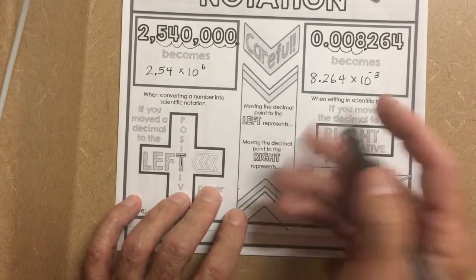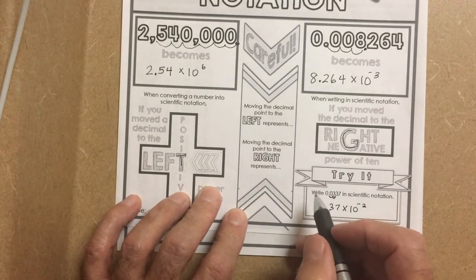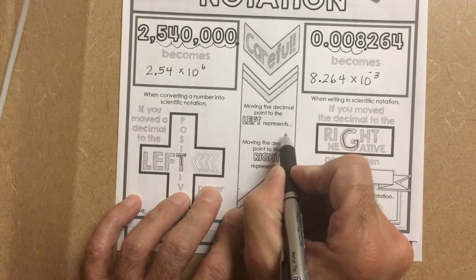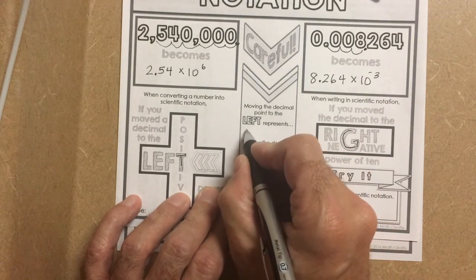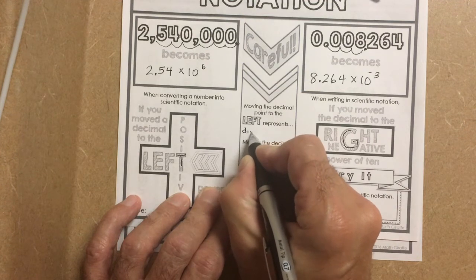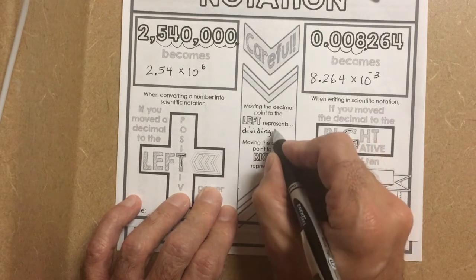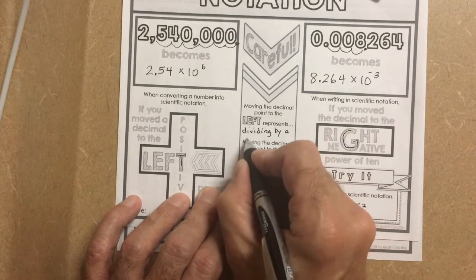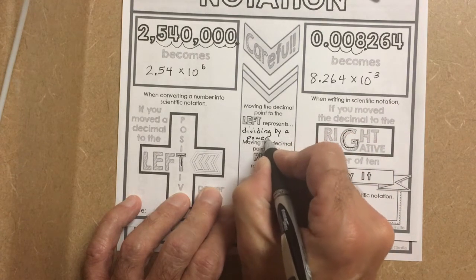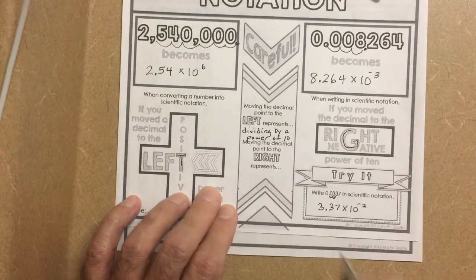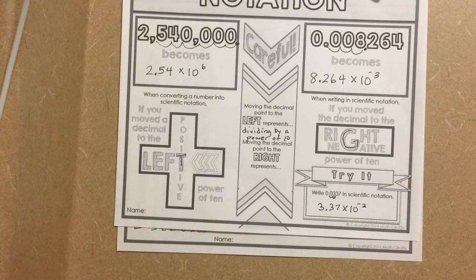So I want you to listen to this. I explained this yesterday, explaining again. If you're moving it to the left, what you're really doing is dividing. You're dividing by a power of 10. So every time the exponent grows, you're dividing by 10 again.